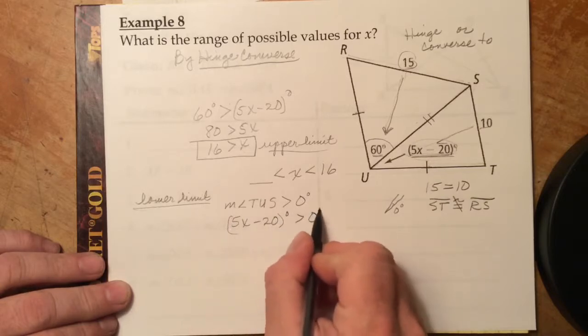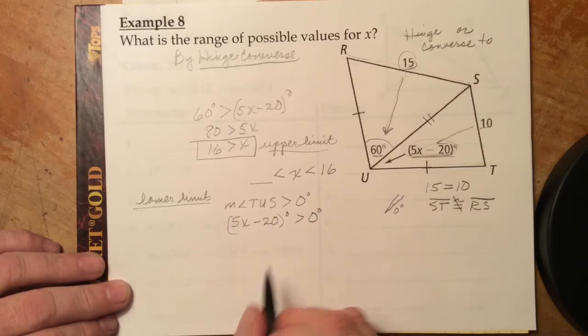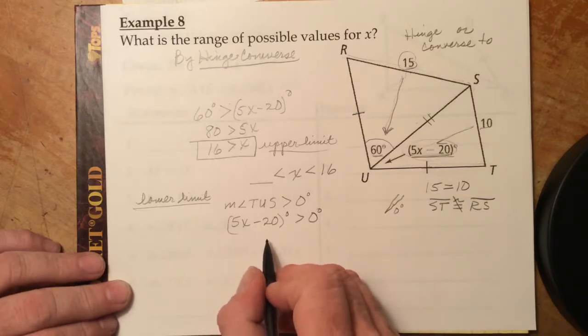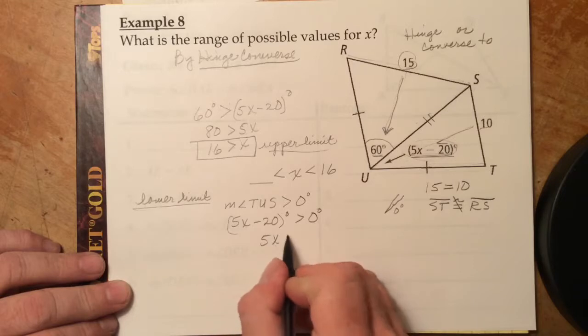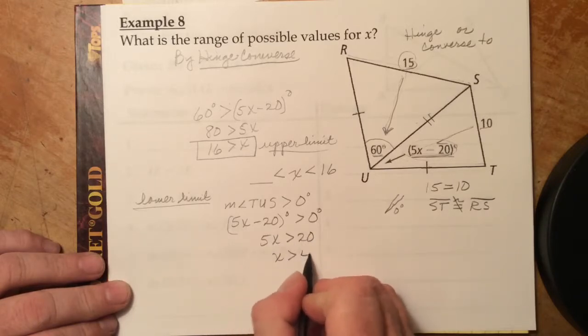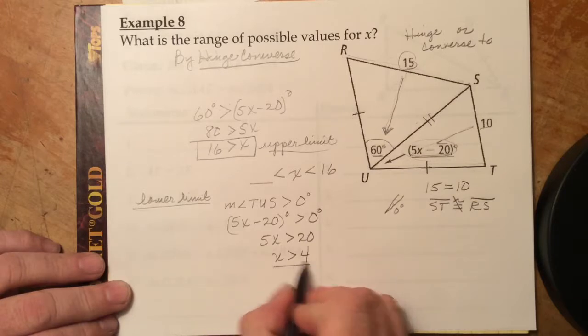It's greater than 0 degrees. And we saw this inequality. This will give us our lower limit for the value of x. So adding 20 to both sides, we get 5x is greater than 20. Divide both sides by 5, and x is greater than 4. So this is our lower limit.